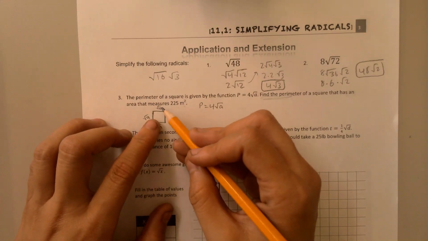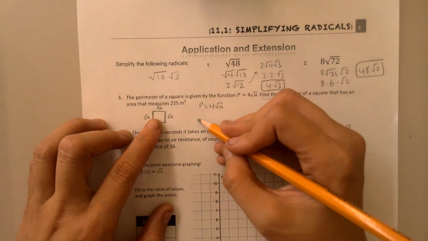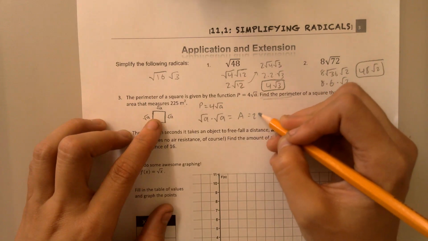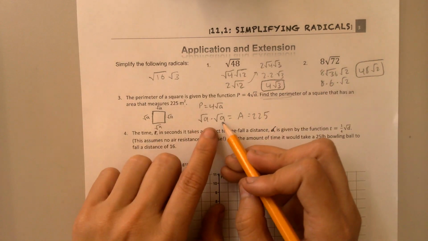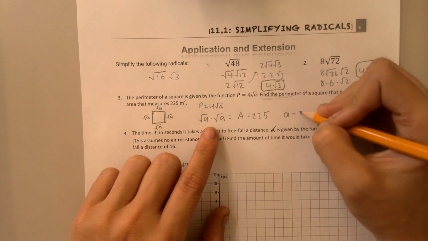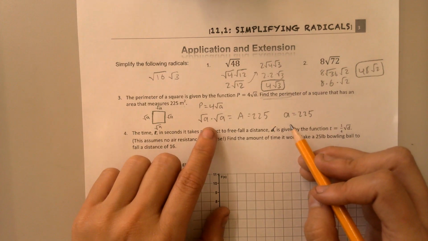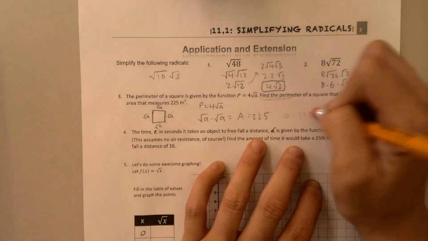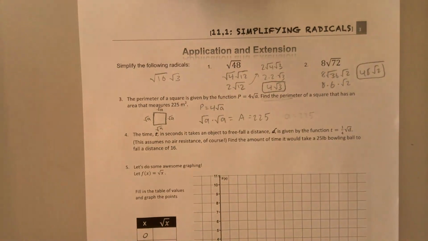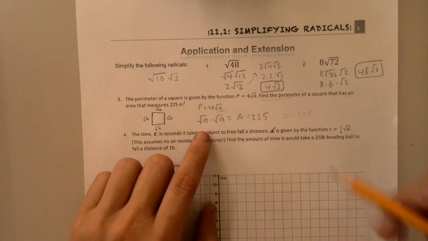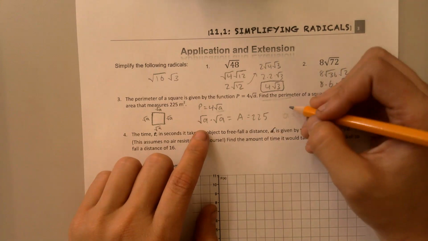So the area is going to be the two sides multiplied. So root A times root A equals area equals 225. So root A times root A is the same thing as A. Actually, that's not a good way to solve it. It's not false, but it's not a good way to solve it. Okay, so we need to find root A by itself, right? So root A times root A equals 225.